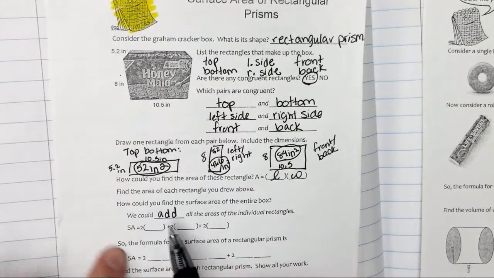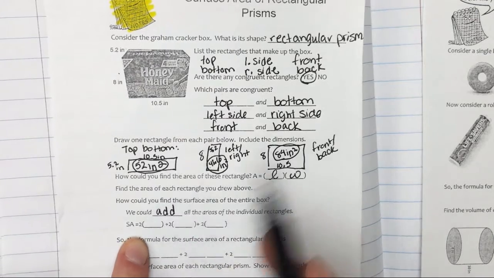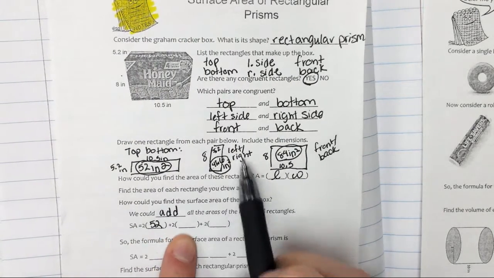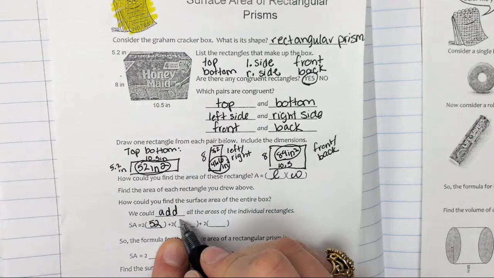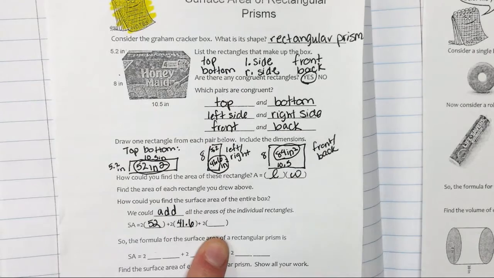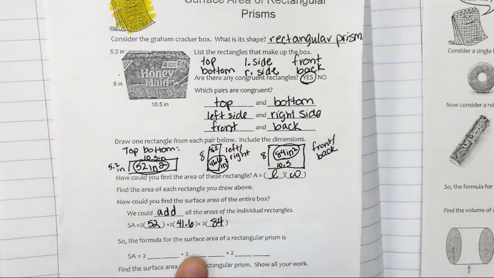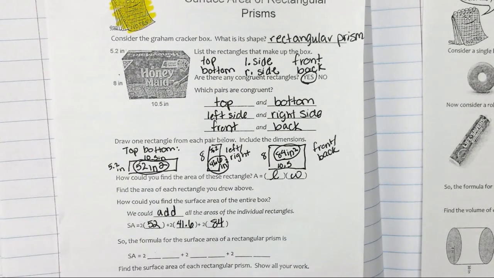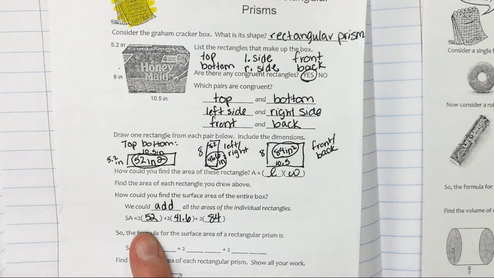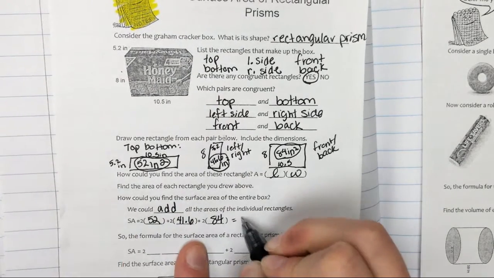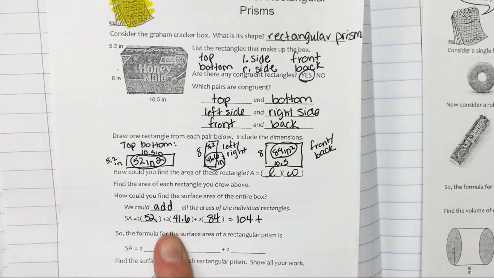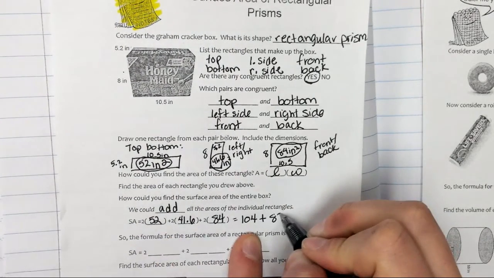So notice we have 2 that are the top and the bottom, so we would have 2 times 52. We have 2, the left and right, that have an area of 41.6. And we have 2 that have an area of 84. Okay. So we're going to add all of this together. We have 2 times 52, that gives us 104, plus 41.6 times 2, and that's 83.2.